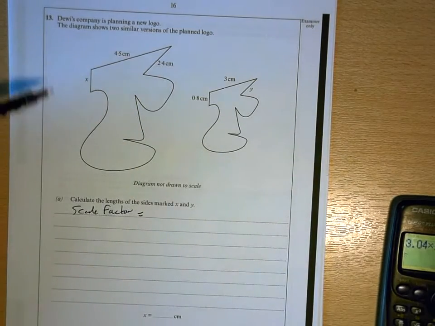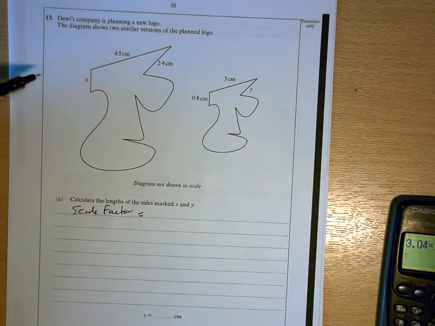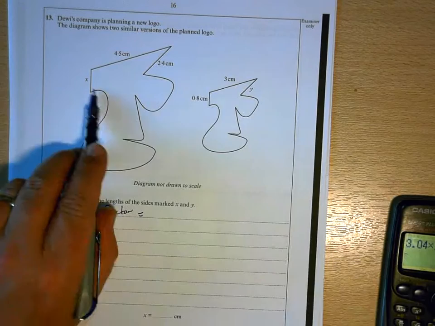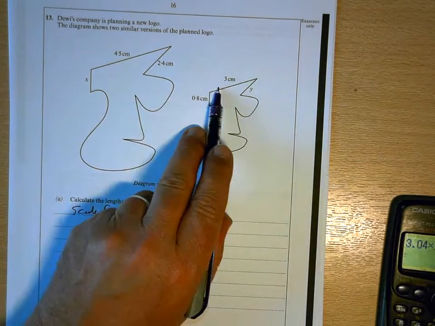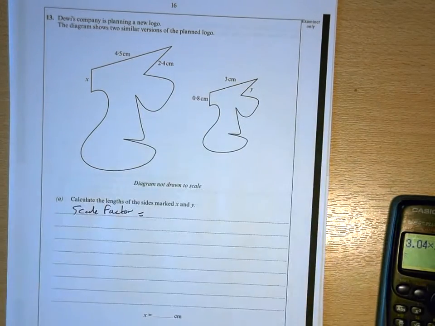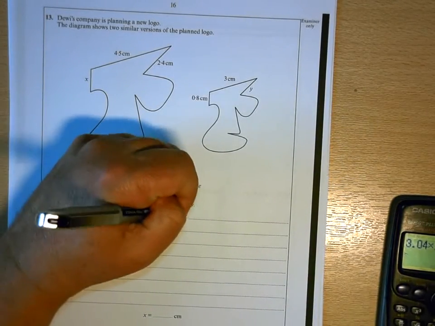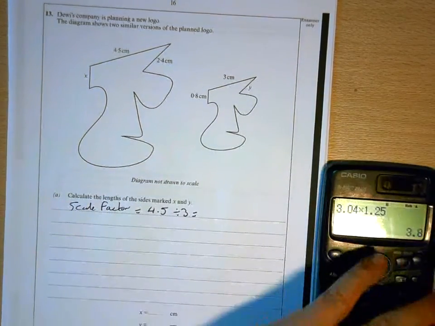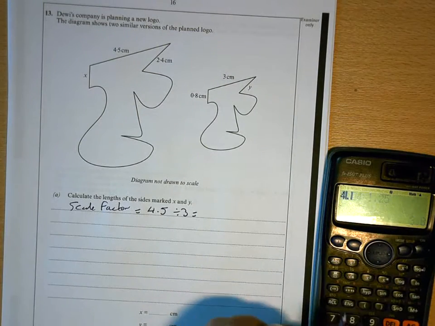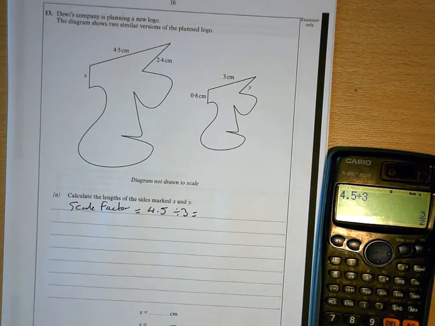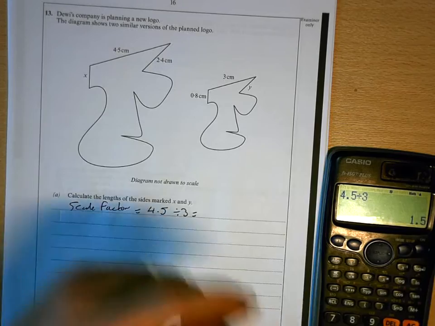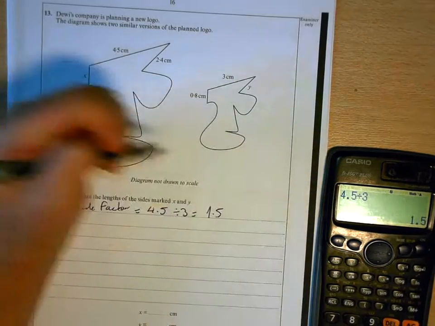So to find the scale factor, you're looking for two corresponding sides that you know, and those are going to be those two. So we're going to do 4.5 divided by 3. 1.5.